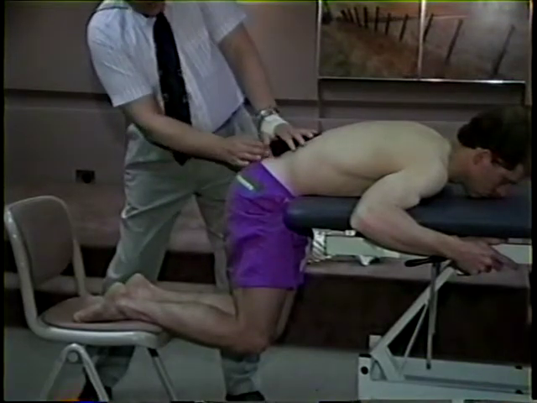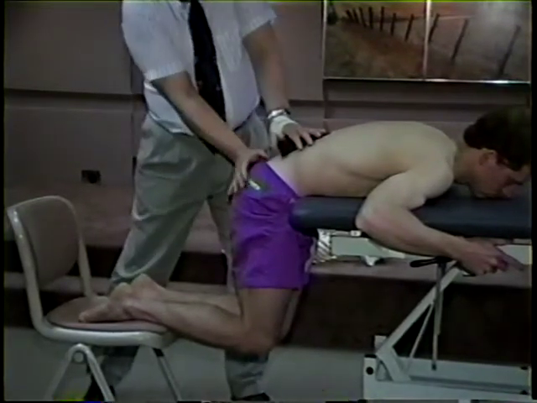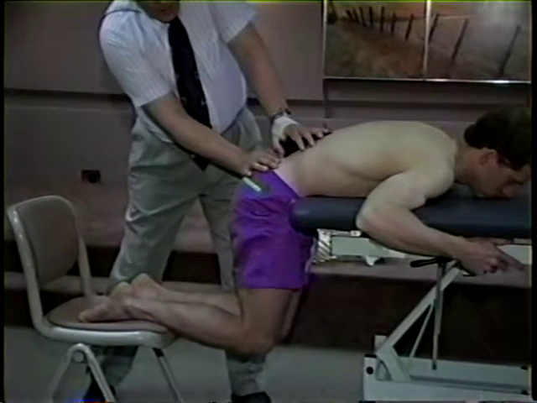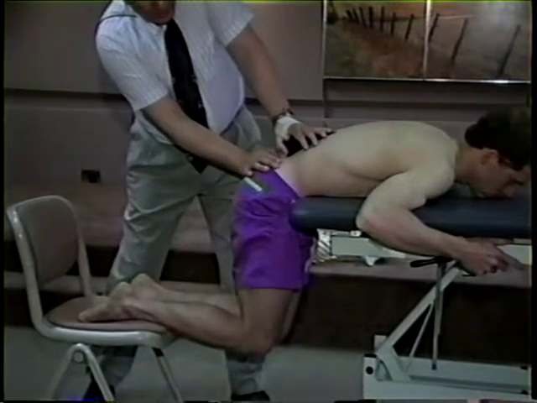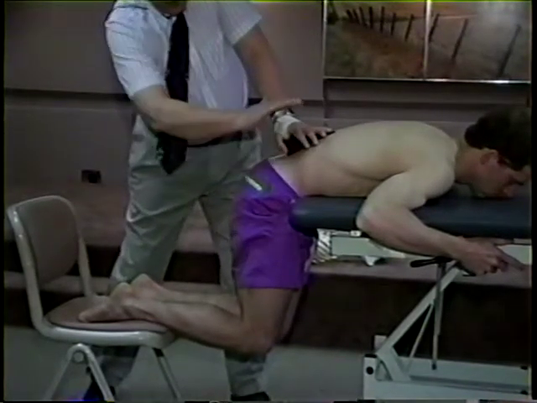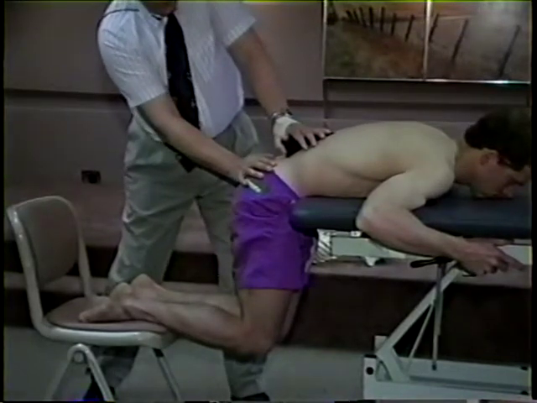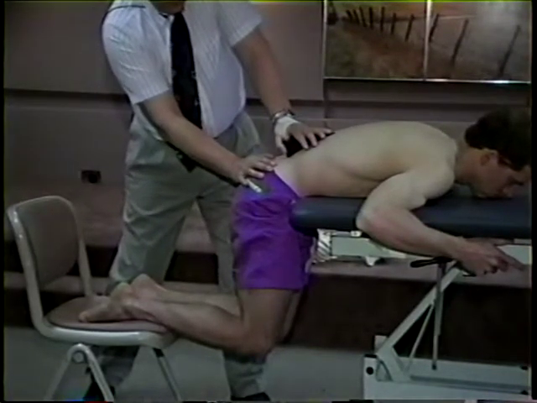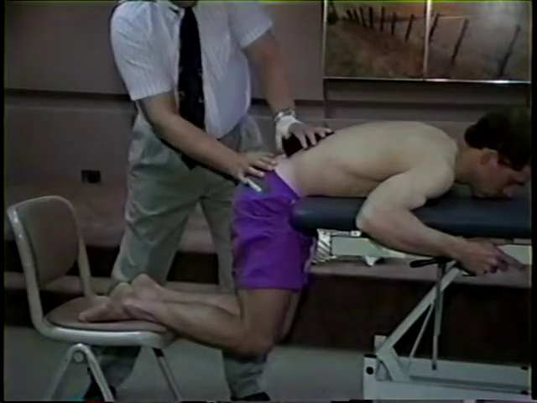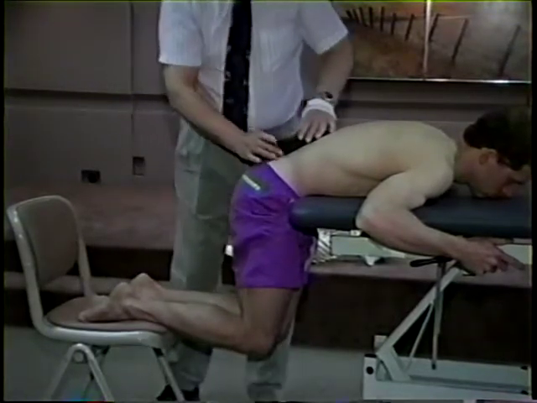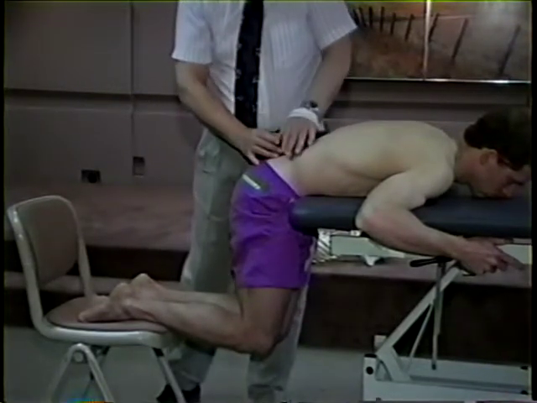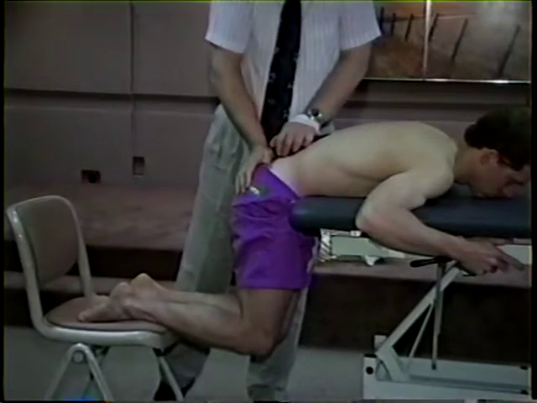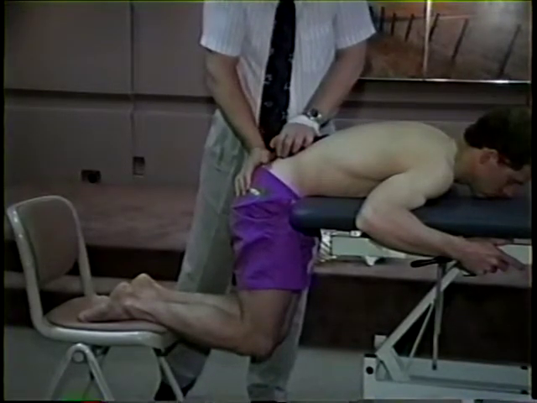The L5 is contacted by the wedge, sacrum stabilized, and L5 is taken in a cephalic direction. A variation of this technique would be to hold the L5 in a stable position and just carry the sacrum away from L5.